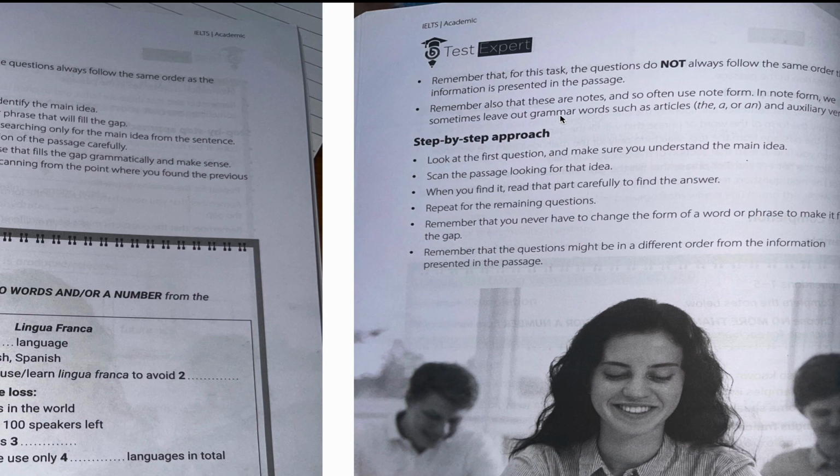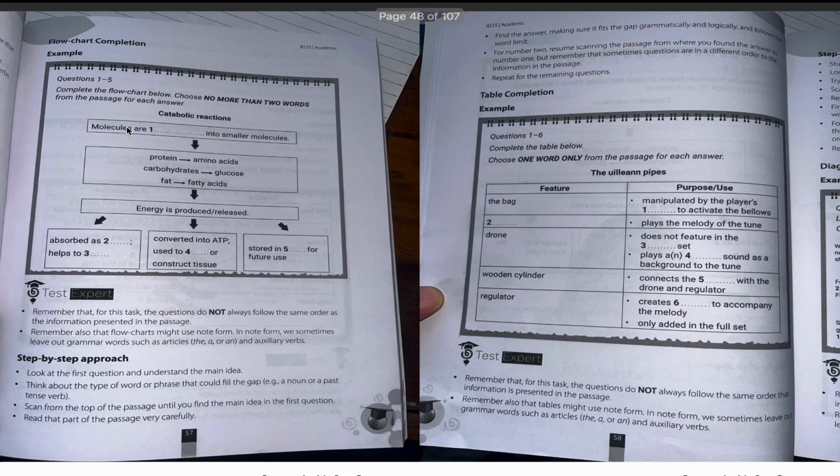Here it is a reading passage. Remember that these are notes, so often use note form. We have discussed that in note form we do not have a and the, which are the articles, and we do not have the auxiliary verbs as well, right? Look at the first question and make sure you understand the idea. Scan the passage, look for it, and then you are supposed to fill in the blank.